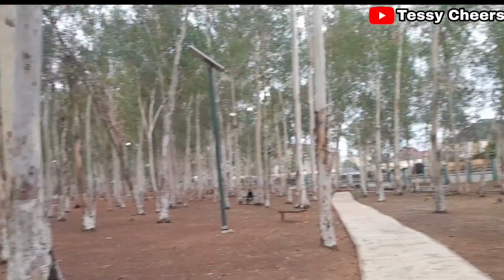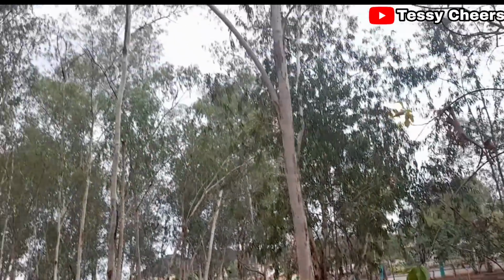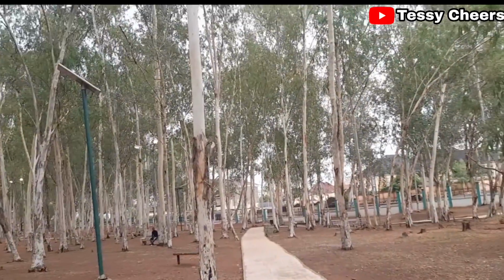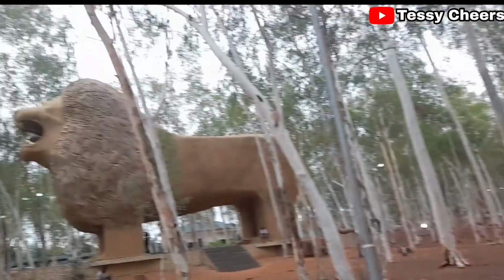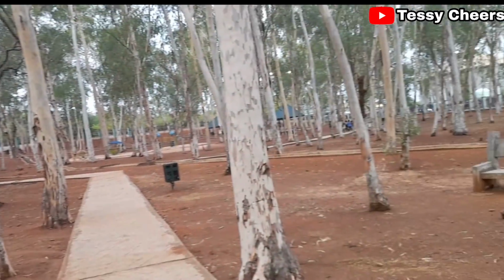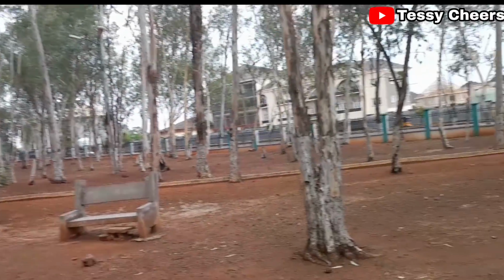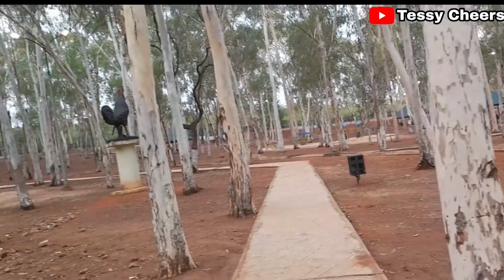Another thing about this place is that you find a lot of palm trees. Palm trees serve as canopy that protects you from the sun. In this place, there are still other smaller statues that were built to beautify it. You get to see one, and there's still another one used in beautifying this place.